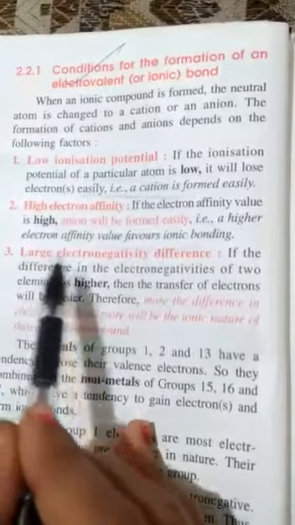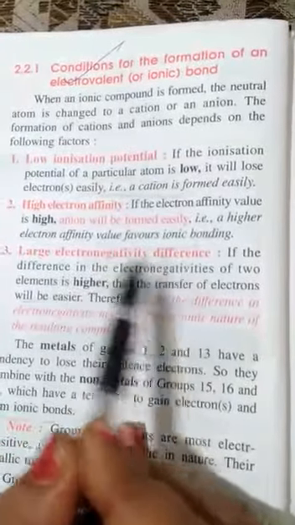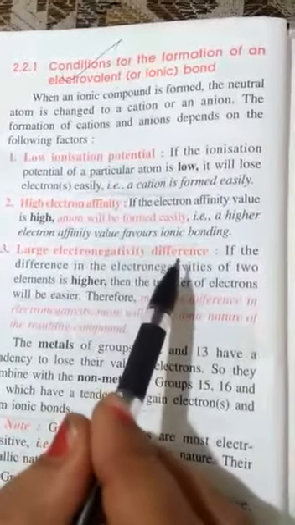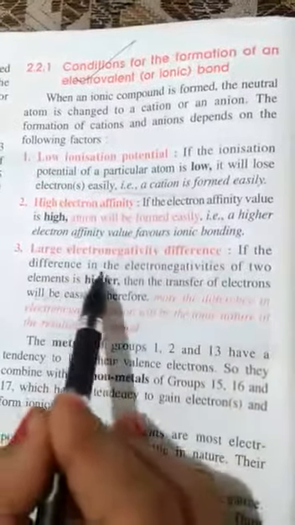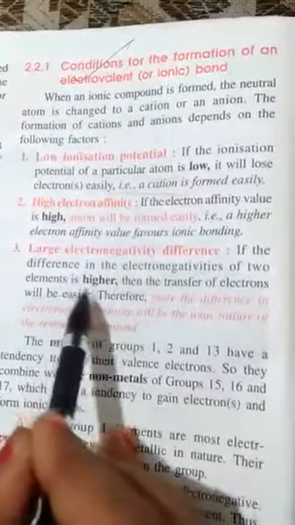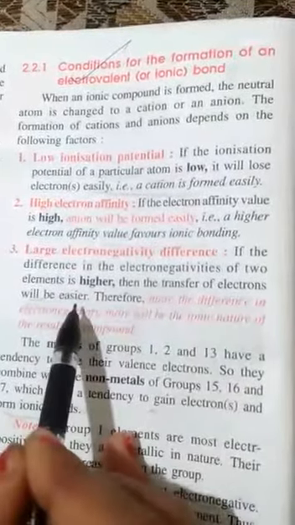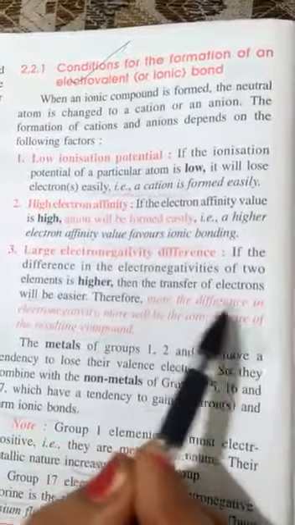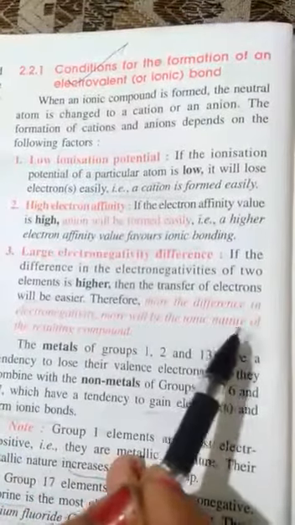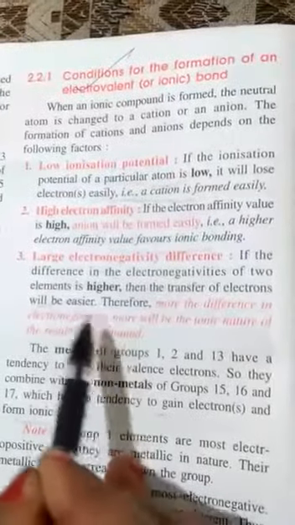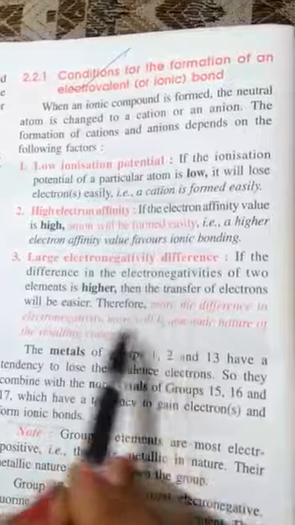Third point, large electronegativity difference. There should be a large electronegativity difference for the formation of the ionic or electrovalent compound. If the difference in the electronegativity of two elements is higher, then the transfer of electron will be easier. Therefore, the more the difference in electronegativity, the more will be the ionic nature of the resulting compound. So it definitely means that only if there is an electronegativity difference will the compound be formed.